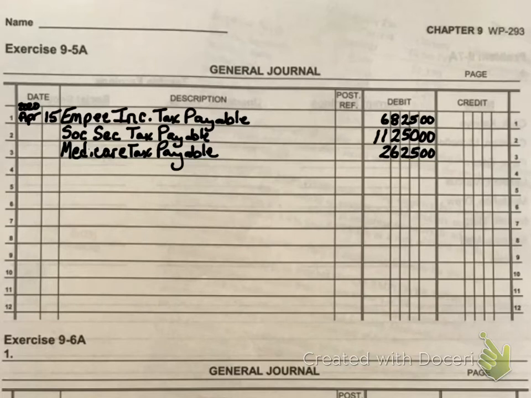If you remember, as we went through the chapter, we said that we would pay these with an electronic funds transfer, with a deposit to the bank. I don't want to confuse you when I say deposit to the bank. The electronic funds transfer is a transfer to the bank, who will then forward the money to the government.